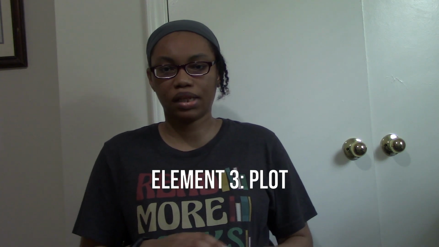The third element that I'll be going over is plot. And plot is pretty much the layout of the story, which sets up how all the different events within the story are to be executed throughout the story by the characters. It tells what's supposed to happen within the story, and it also answers the 5 W questions of who, what, where, when, and why, as well as how things or events happen within the story.